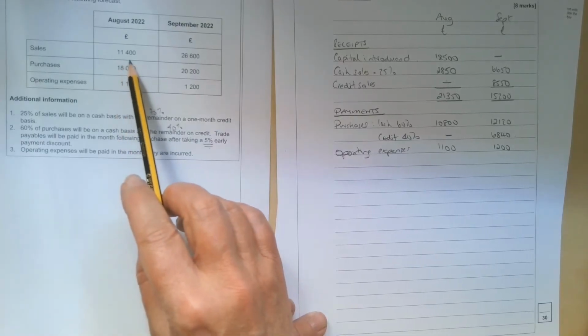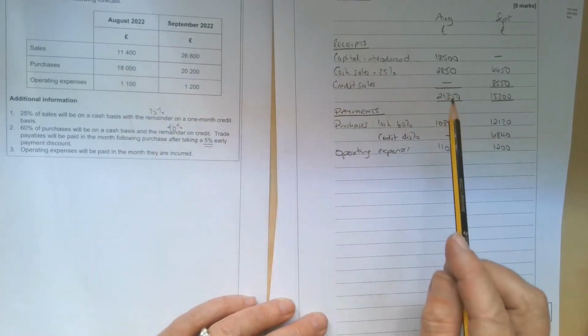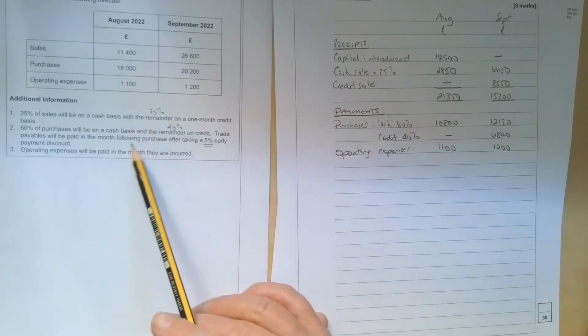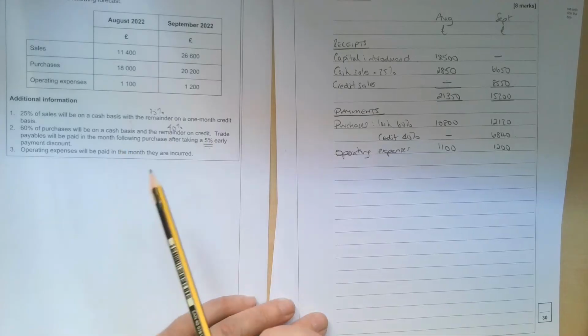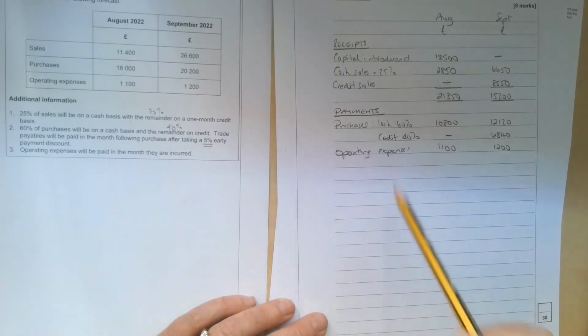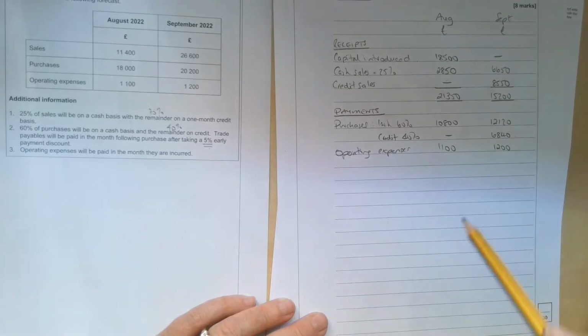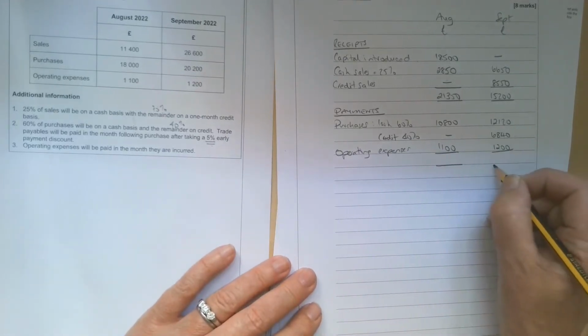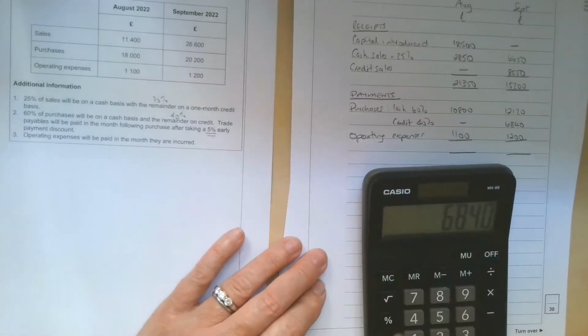Make sure you go back to the original sales figure, not to the receipts. And then loan interest, often there'll be a loan in these cash budgets. But just remember, when you calculate the interest, you'll be given the interest rate per annum. Do not charge a whole year's worth of interest in 1 month. Okay, so that's just a couple of reminders of things that do not apply to this question, but are regular features in your average cash budget question.